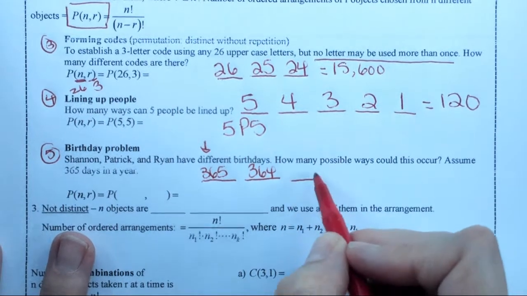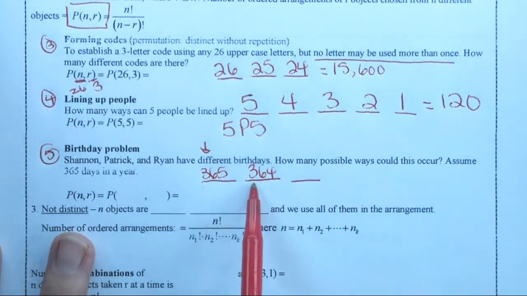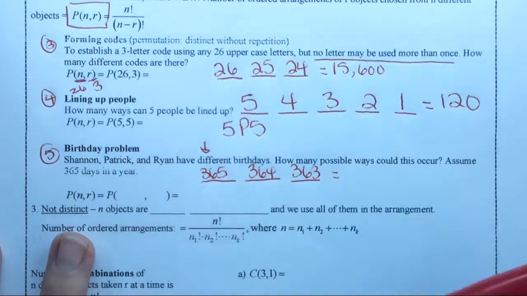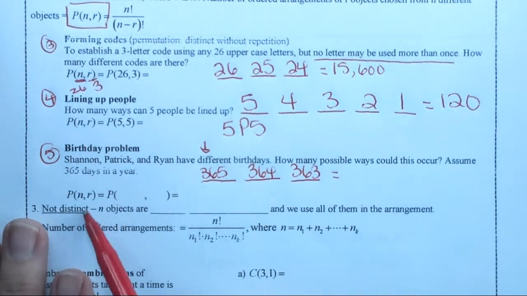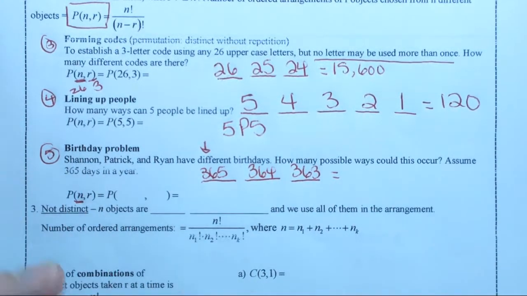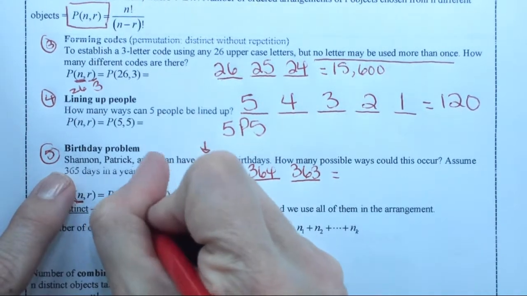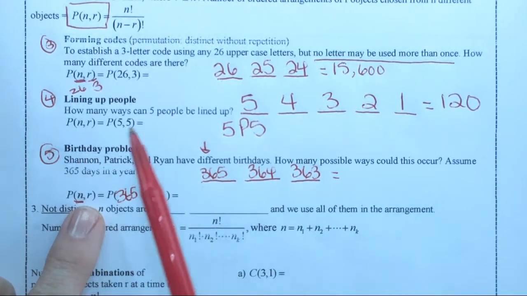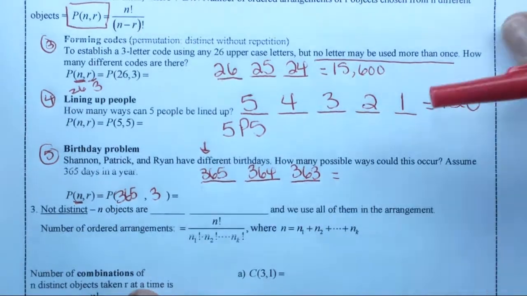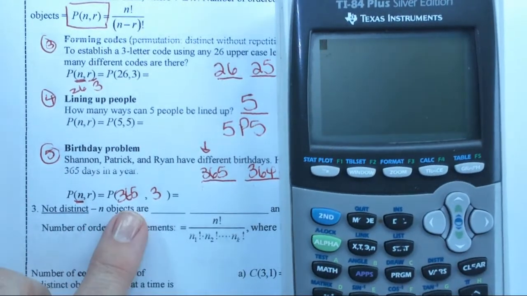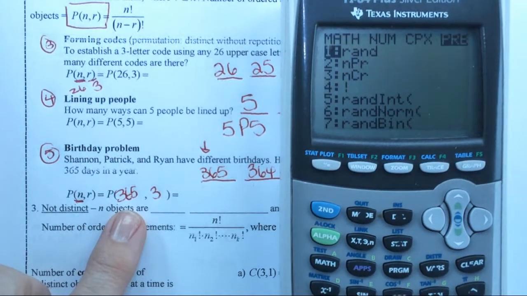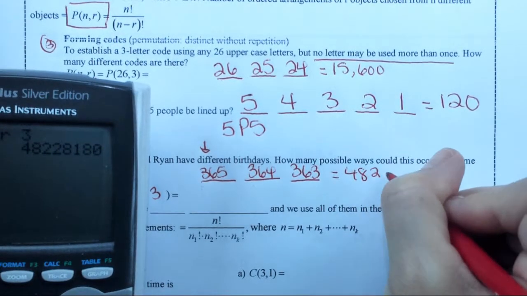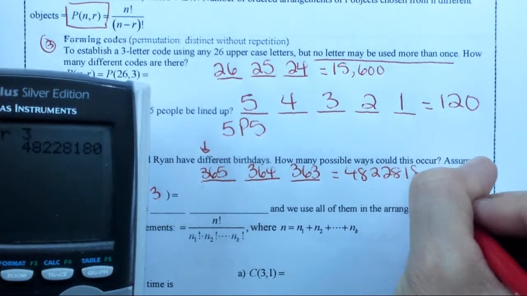And again, this last person, Ryan's birthday, it can't be the same as Shannon's and it can't be the same as Patrick's. So now I only have 363 days to choose from. So I could simply multiply those 3 together, or I could go do the permutation. Remember, n is the total number of birthdays in the bag. Well, there are 365 birthdays to choose from, and r is the number of birthdays I'm going to pull out of the bag. So I have Shannon, Patrick, and Ryan. So it'd be 3. So let's use the shortcut this time. So I'm going to go type in 365, math, probability, and I have 3 I'm going to choose. Ooh, that's a big number. 48,228,180.